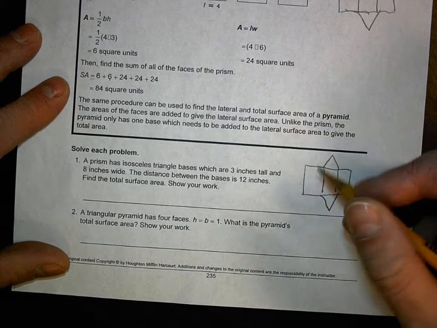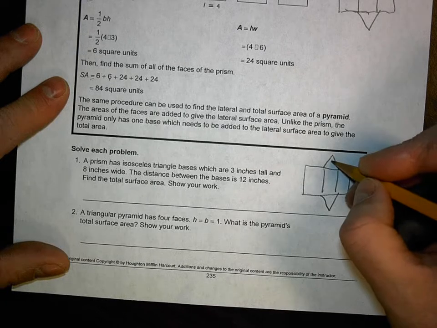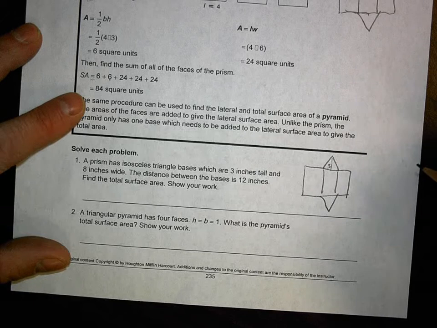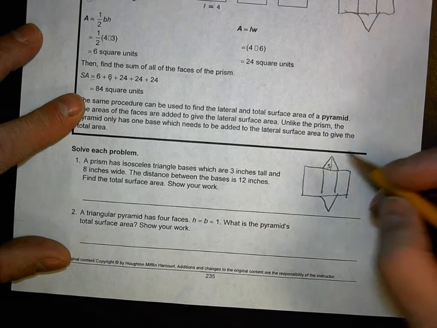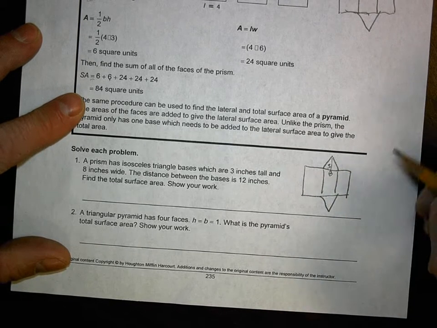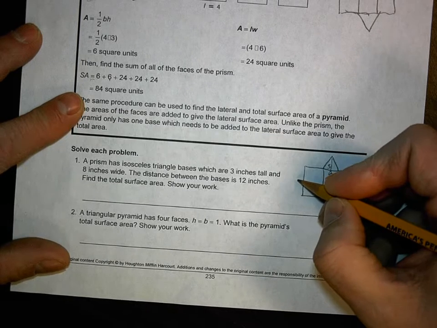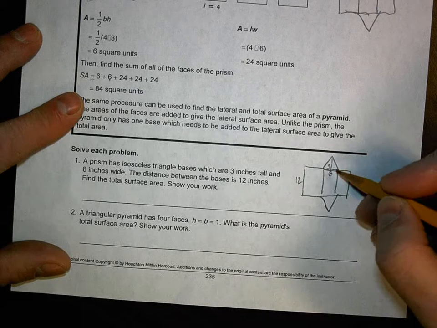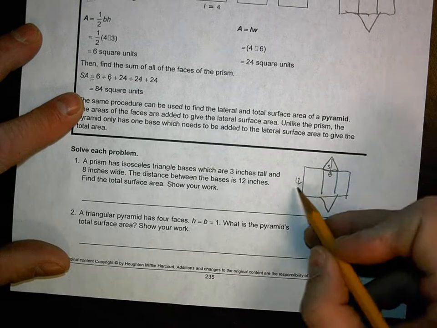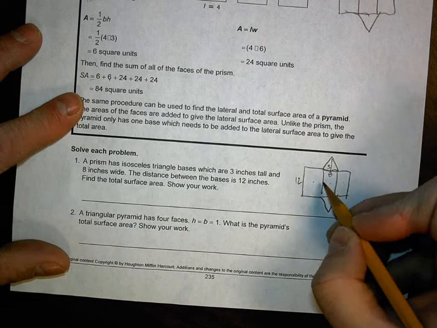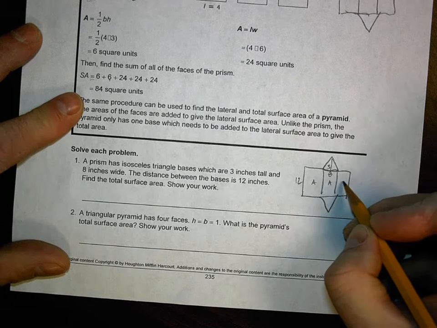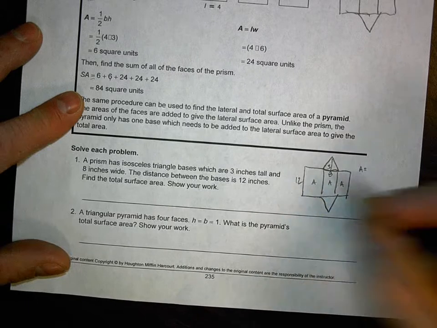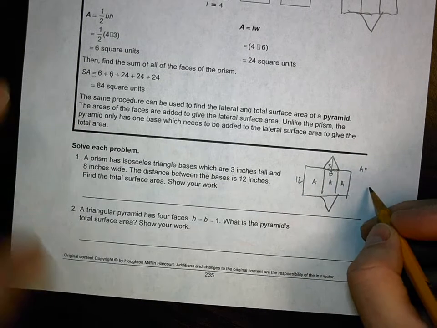So it's 3 inches tall and 8 inches wide. I'm very slow there, and 12 inches tall. So now I know that's 12, that's 3. I can calculate everything. So there's going to be 3 of these. I'm going to call this one A, just to make my life easier. So A, there are 3 of them, and it's 12 times 8. So 12 times 8.